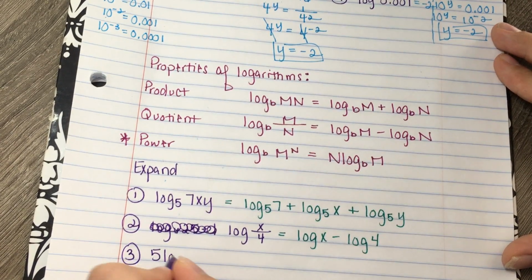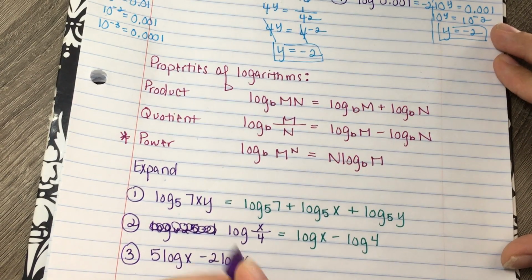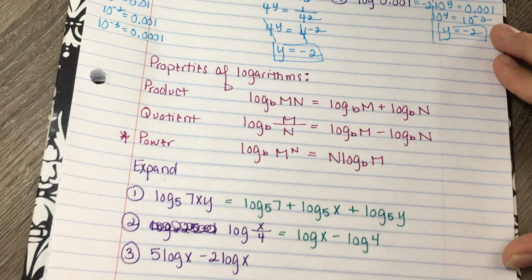This one's going to be a multi-step problem, not too much though. And we're going to see an application of our power property.